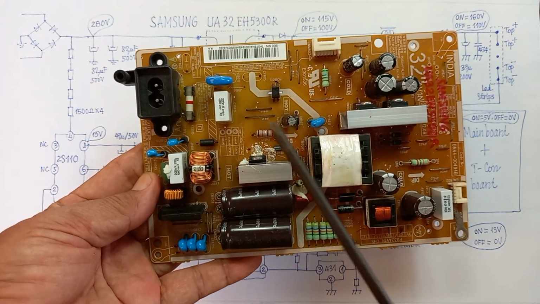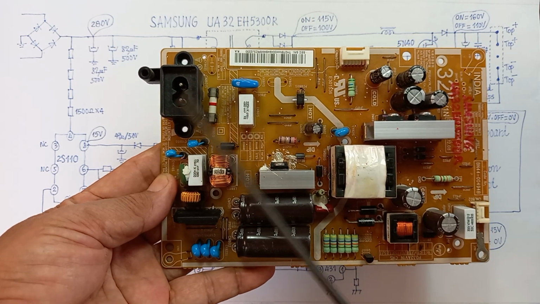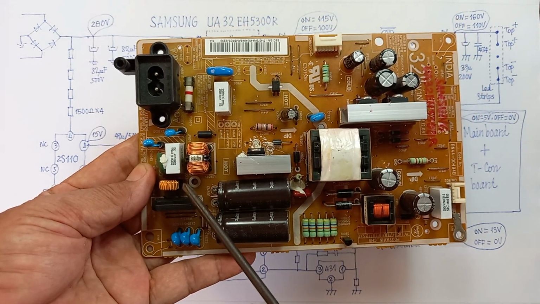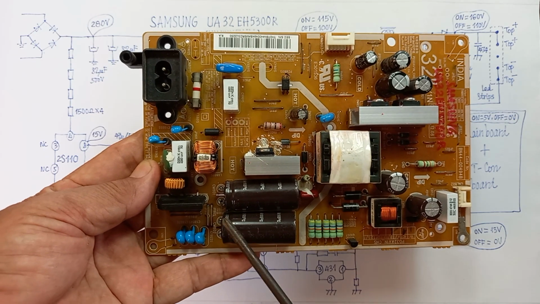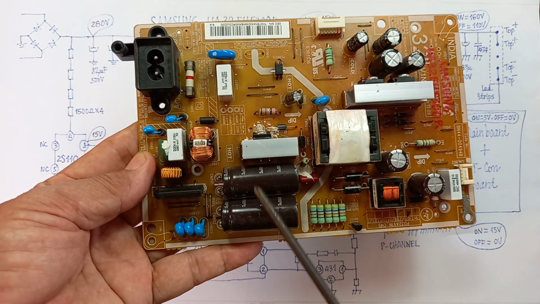The AC voltage 220 volts will enter here and be rectified by 4 diodes and filtered by the 2 capacitors.